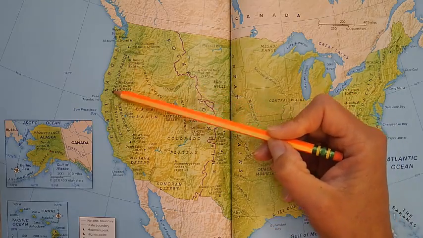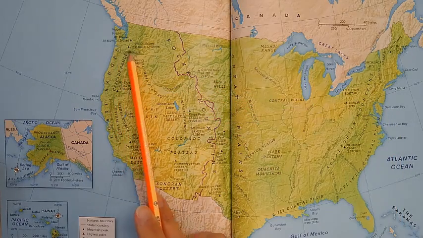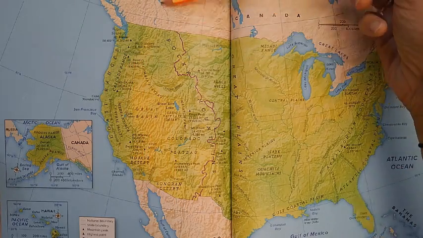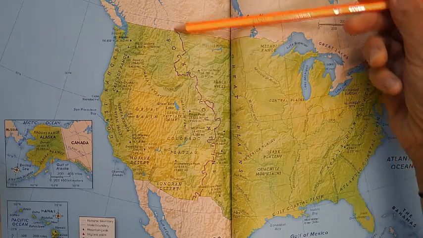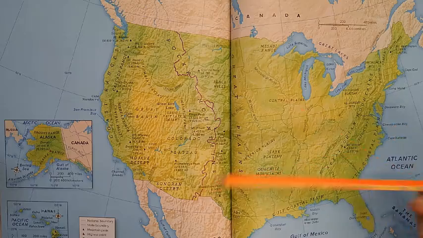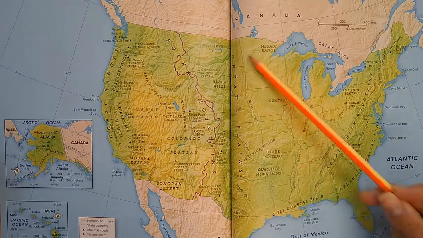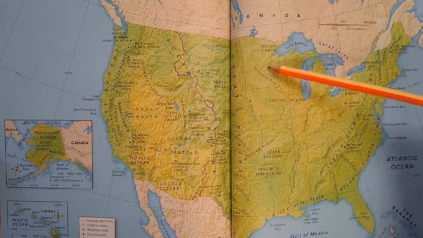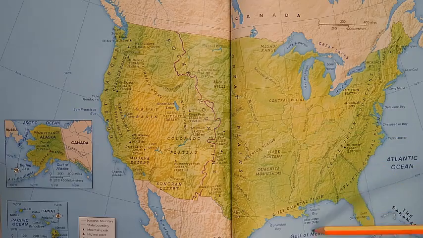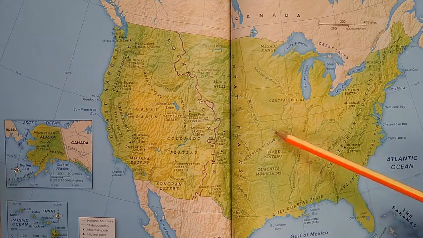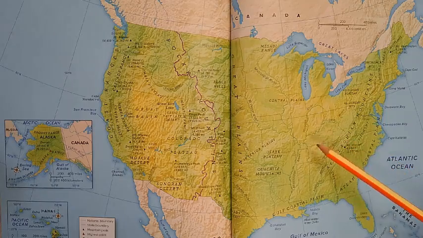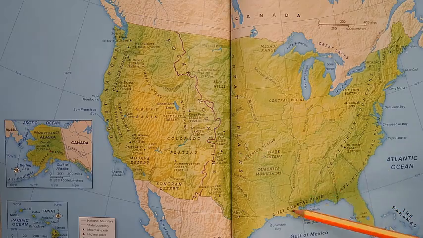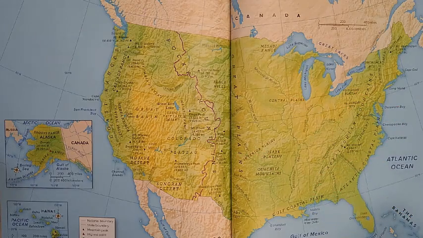You have the Cascade Mountain Range up through Oregon and Washington, the Columbia River that makes part of the border between the states of Oregon and Washington, the Rocky Mountains that travel a very long way, almost in the middle of the United States. And right here, this big flatland is the Great Plains. You have the Mississippi River that winds its way all the way from Minnesota down to the Gulf of Mexico, and a lot of tributaries, or smaller rivers, that run off of the Mississippi. You have the Ohio River over here, the Missouri River over here, Arkansas, a lot of different rivers that branch off of the Mississippi.